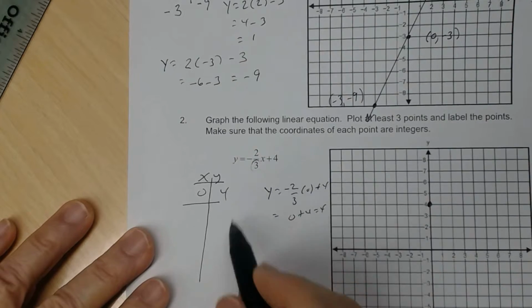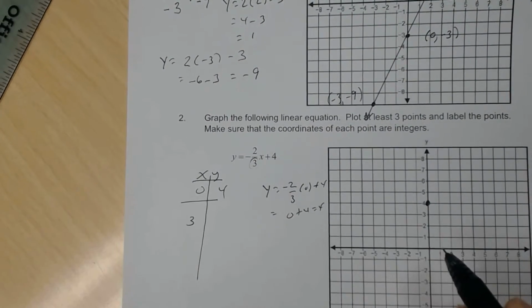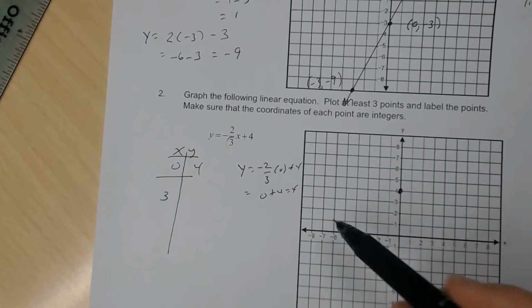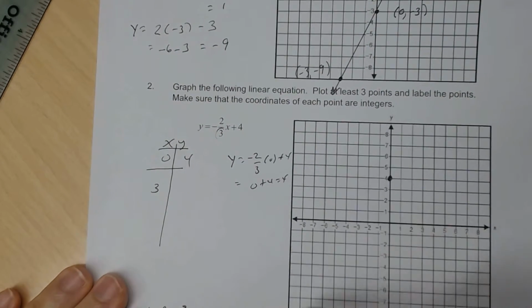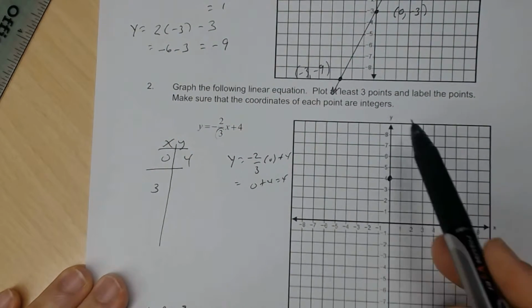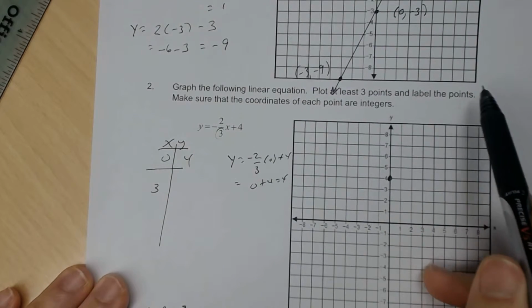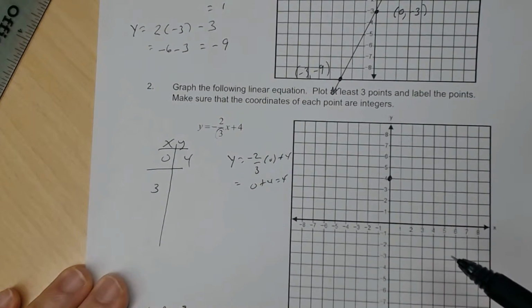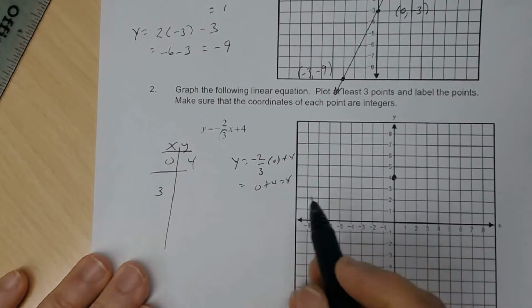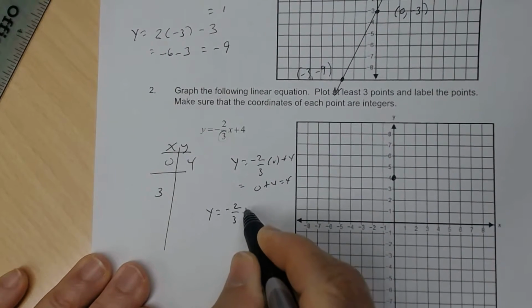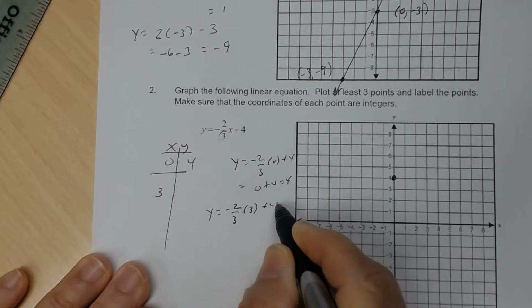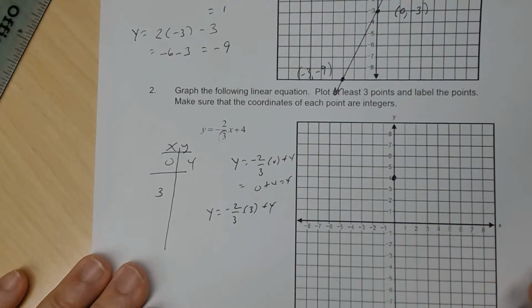All right, so let's choose 3. So if x is 3, make it easy on yourself, and you want to make sure that your points will lie in the plane that's given. All right, so if it lies outside this plane, then choose another value for x. So if x is 3, I'm going to get y equals negative 2/3 times 3 plus 4.